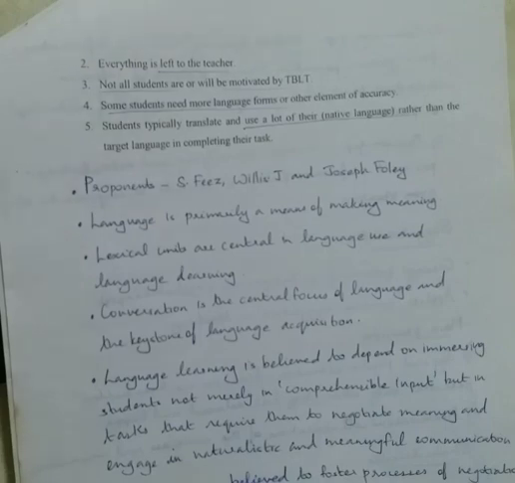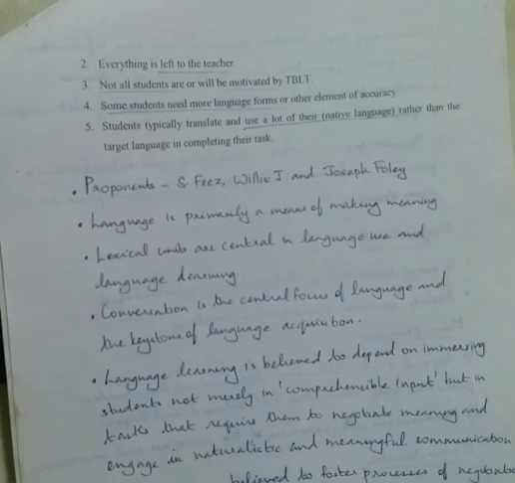So students typically translate and use a lot of their native language itself if they are not comfortable with the target language. So conversation is a central focus here, and some comprehensible input should be given by the teacher for that naturalistic and meaningful communication.